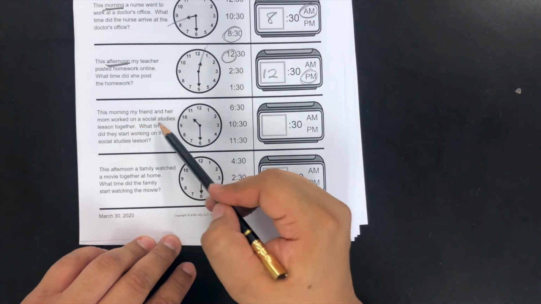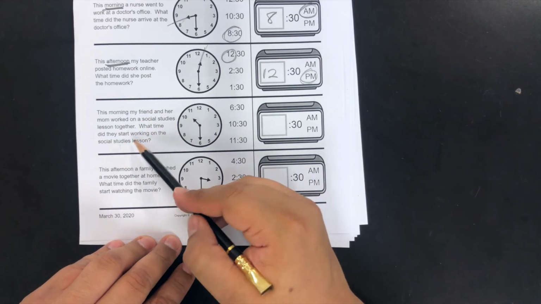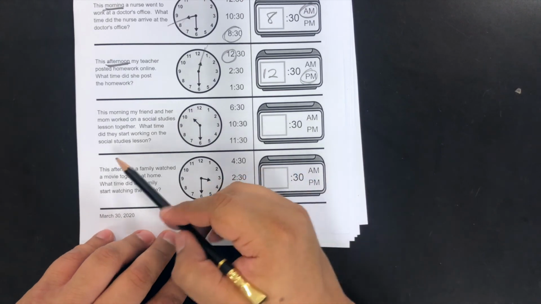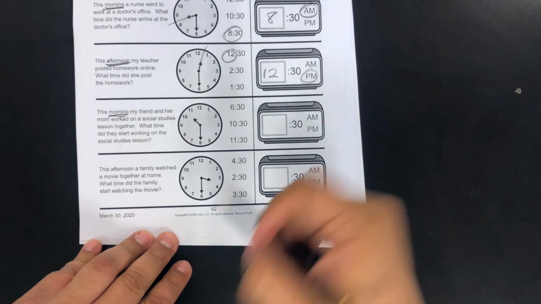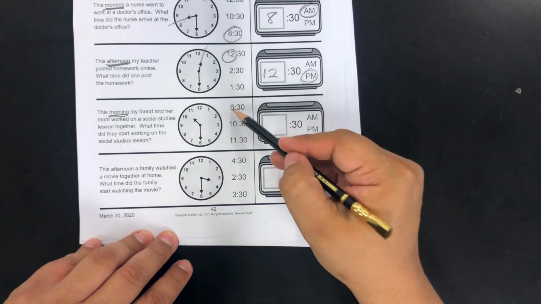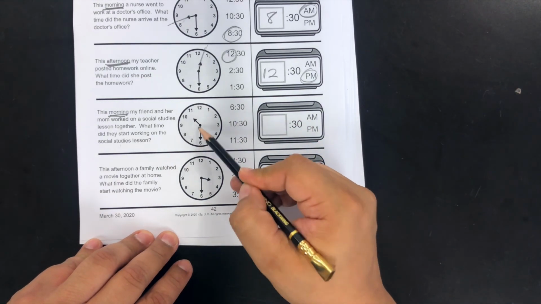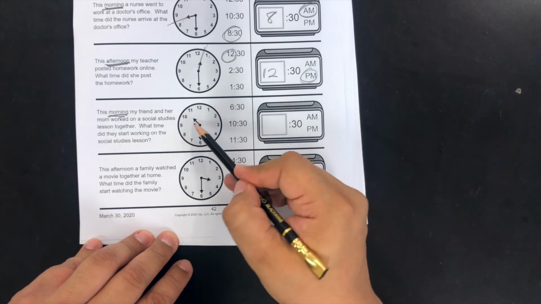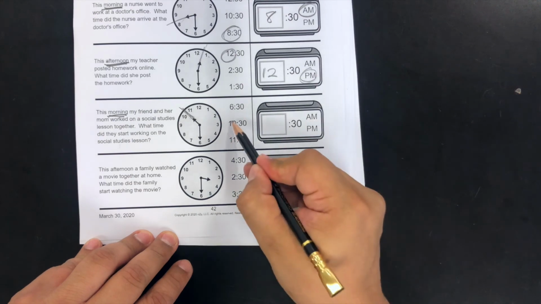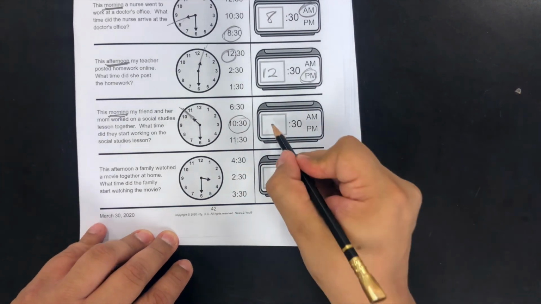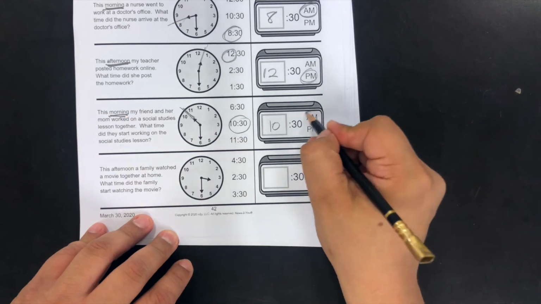This morning, my friend and her mom worked on a social studies lesson together. What time did they start working on the social studies lesson? Well, we know it's morning, so that's going to be a.m. And our choices are 6, 10, or 11. Well, the small hand is over here, so that means it's going to be 10. 10:30 a.m.